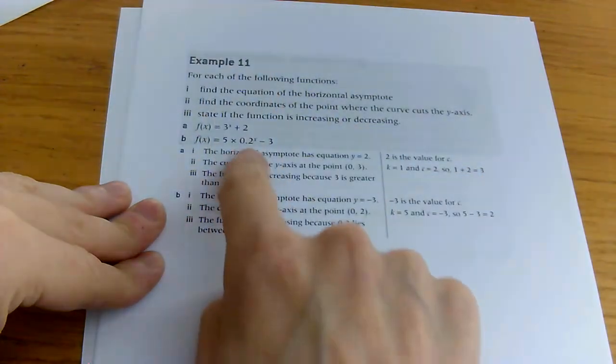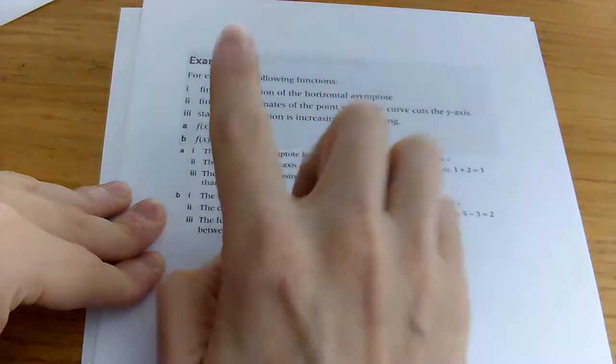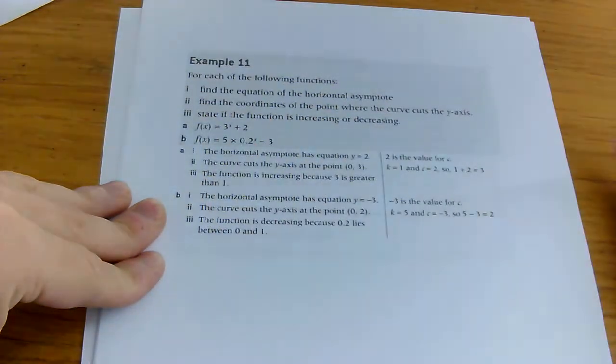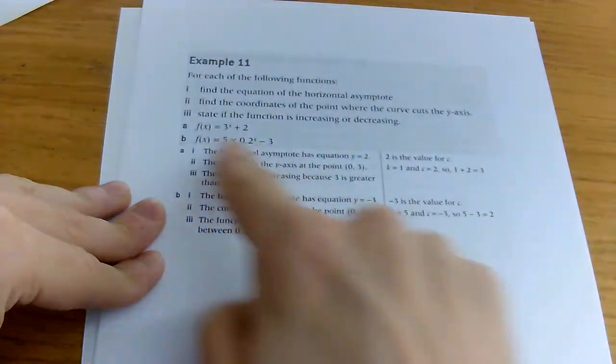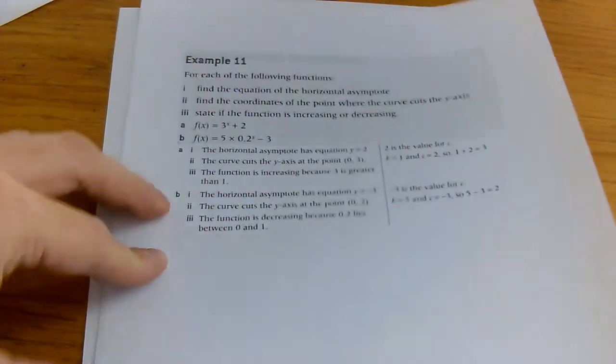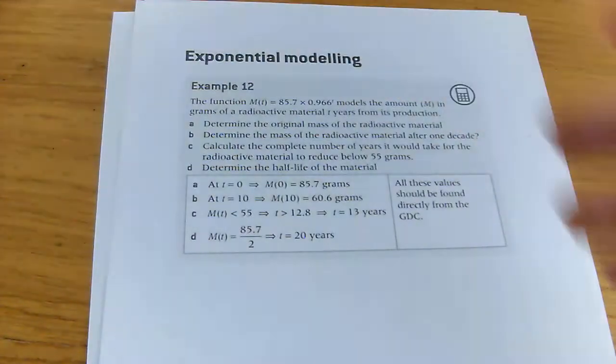If you're unsure about anything, put these functions into Desmos. I'd use that rather than the GDC graphing calculator, so put them into Desmos and see if you can see the connection between the functions and some of the questions that are being asked about it there.